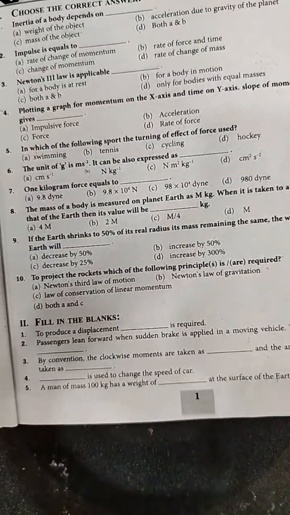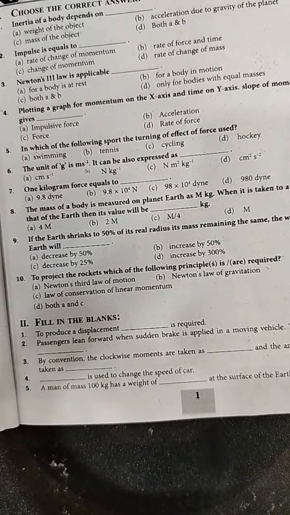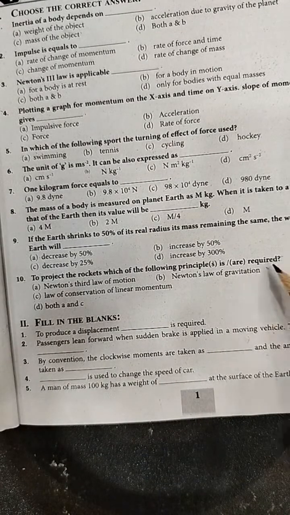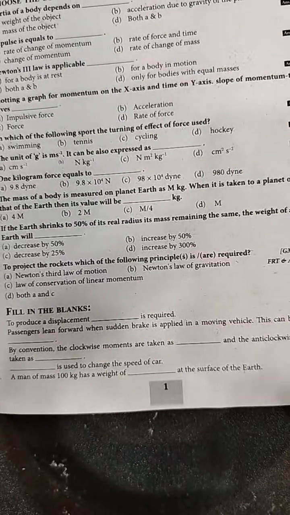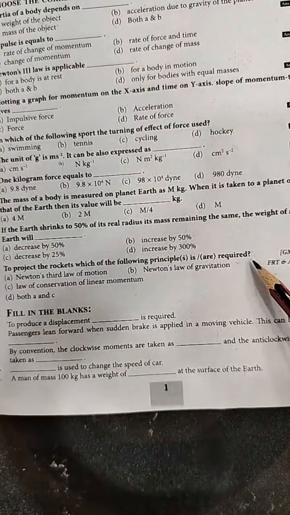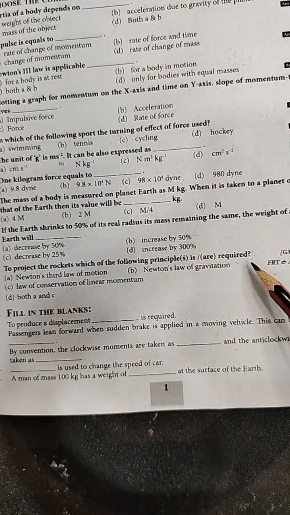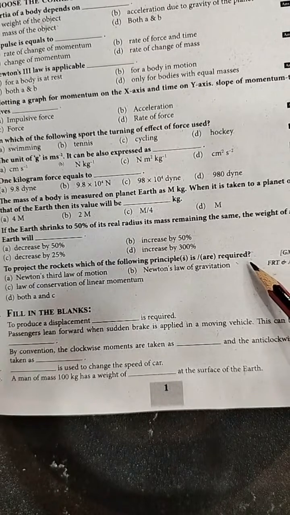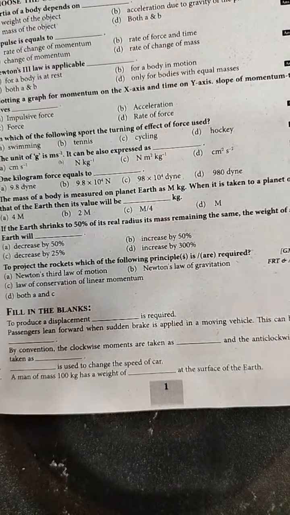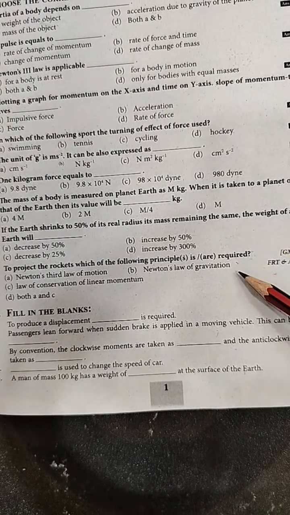Students, now I want you to answer question number 10. Okay, hope the question is clear here. Yes, question number 10. To project the rockets, which of the following principles are required? You can type your answers. I'm asking you to answer question number 10.